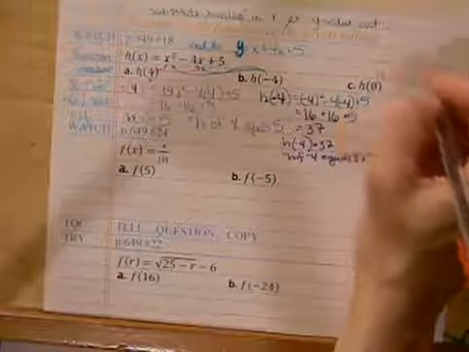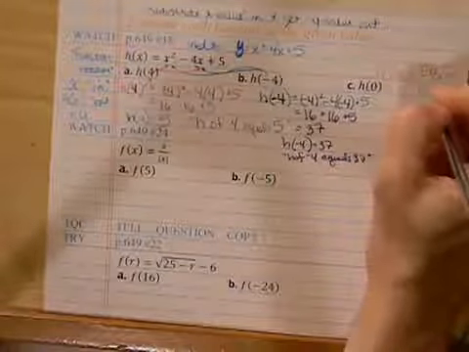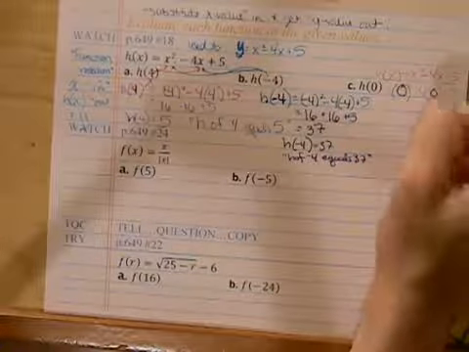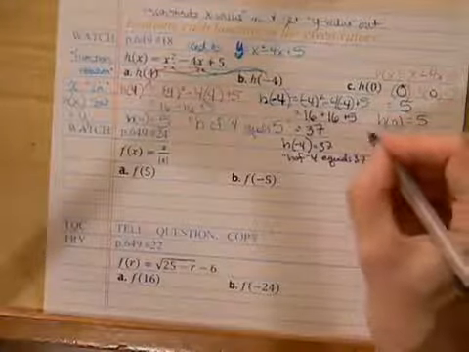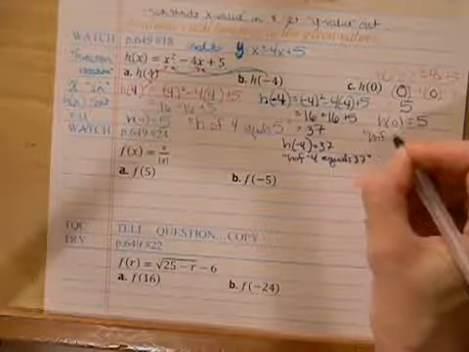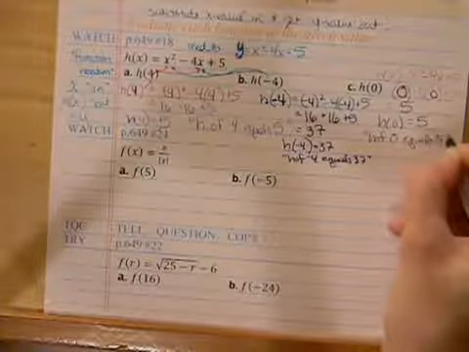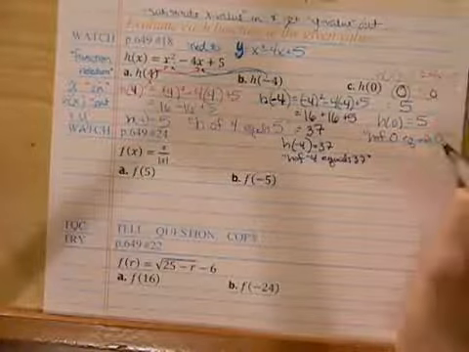What's going to happen to 0? Put it in. 0 squared minus 4 times 0 plus 5. So say, okay, h of 0: 0 squared is 0, 4 times 0 is 0, add the 5, you just get 5. So h of 0 equals 5. That's how you read it in function notation. H of 0 equals 5. So you put 0 into this function over here, and you get 5.